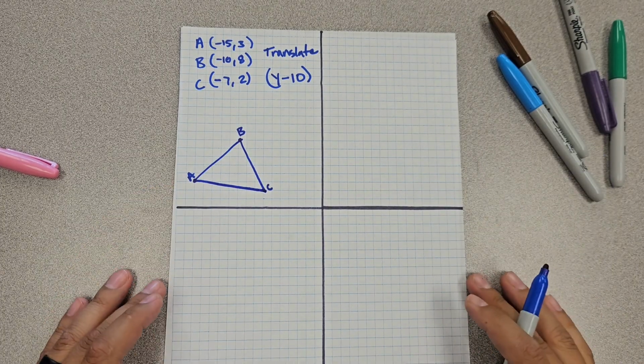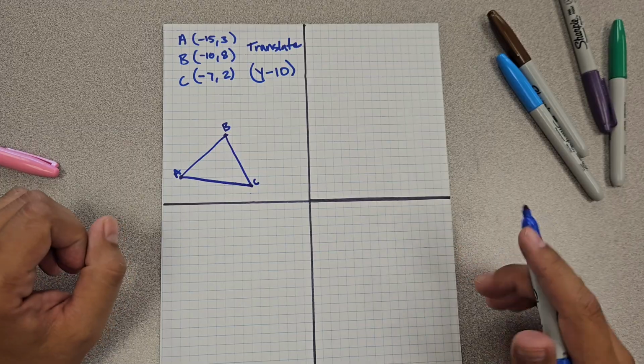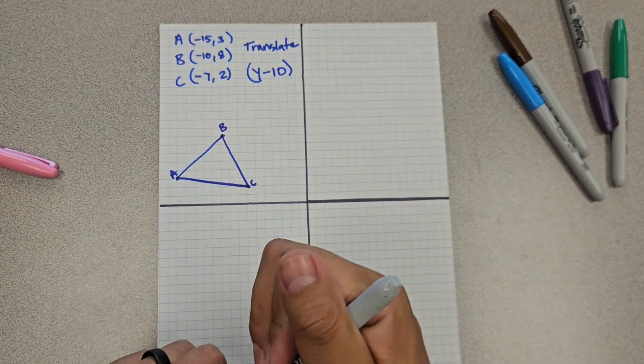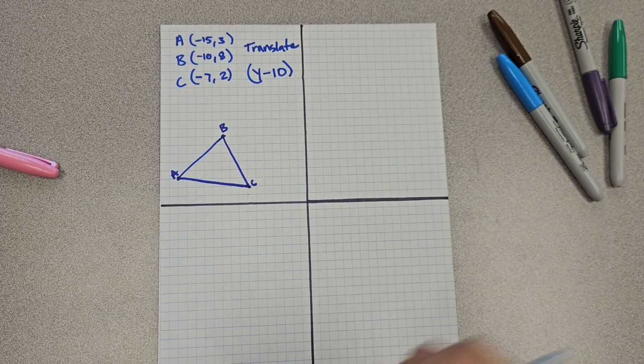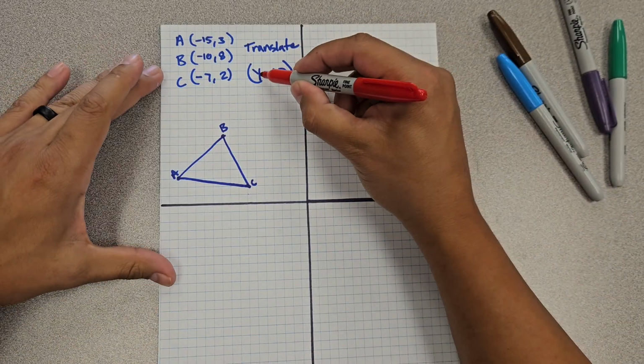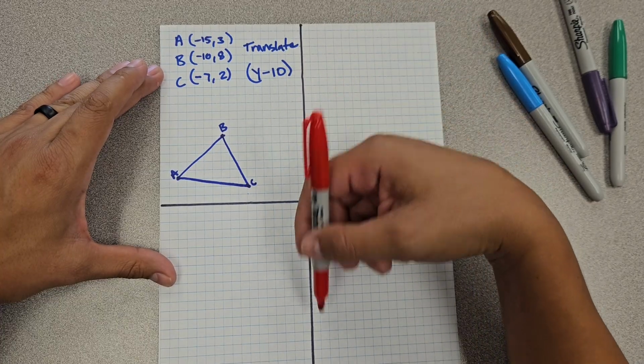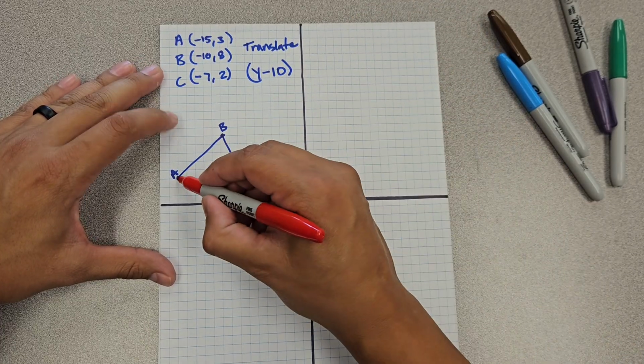Okay, so there is your original shape. Now we need to take this shape and do y minus 10. We're going to do this one in red just so you can see it a little bit different. y is my y-axis. Minus 10 tells me negative, so down 10. So I'm going to take this and go down 10.